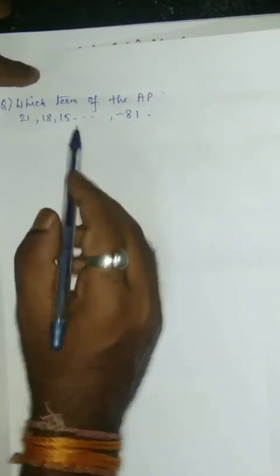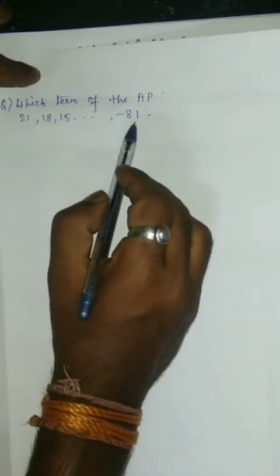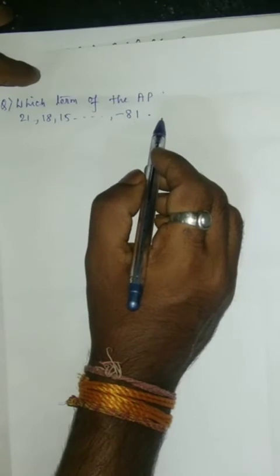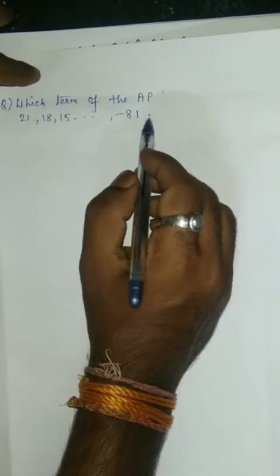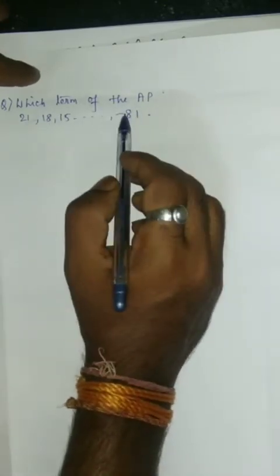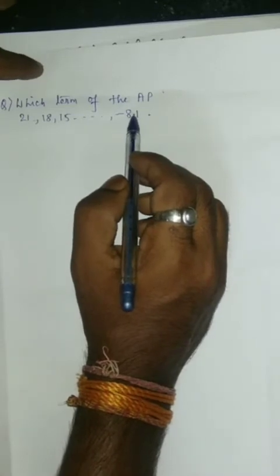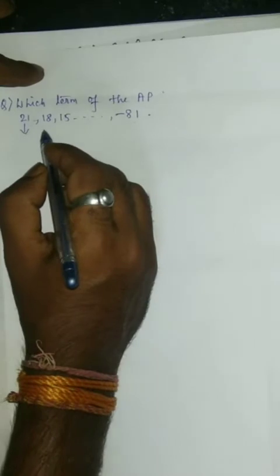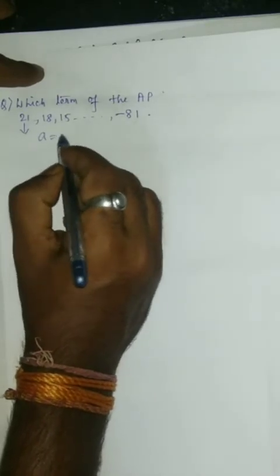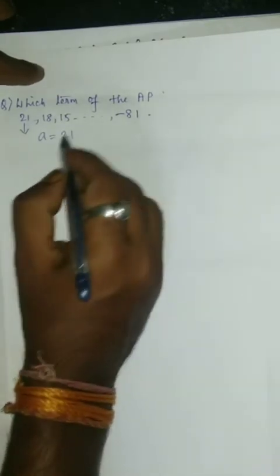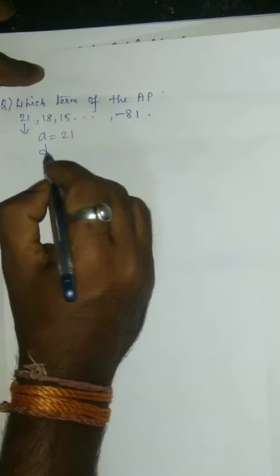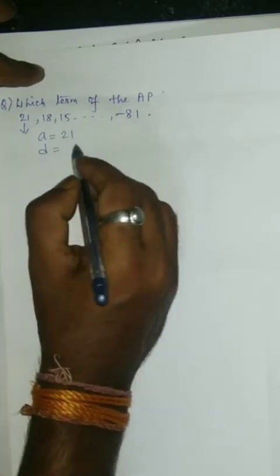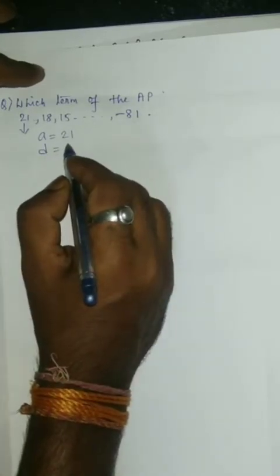So student, they have given us an AP series. Now they are asking how many terms there will be in this AP series. This indicates our first term, that is a is equal to 21. What will be our common difference? We know the common difference is nothing but second term minus first term.